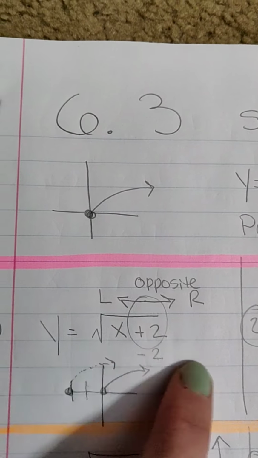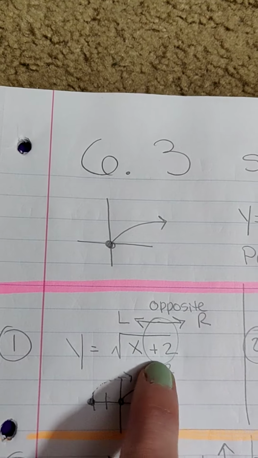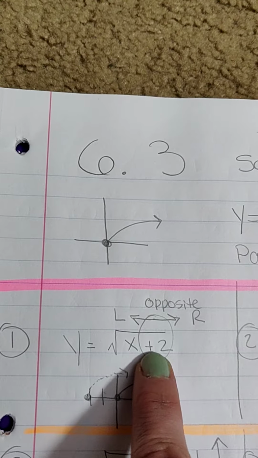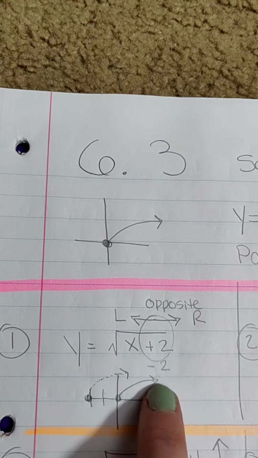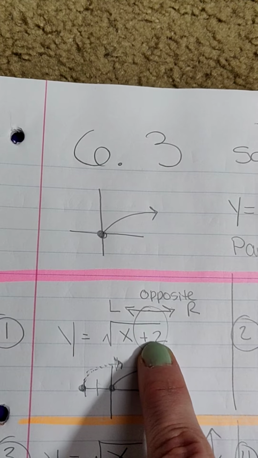All right, but in my equation here, for this first example, it says x plus 2. The opposite of a positive 2 is a negative 2. And if I start at 0, a negative 2 goes left on my graph. Negative 1, negative 2. So I drew a point, and I made my new graph. Okay? So the key thing to remember is when it's a number under the square root, you're moving either left or right depending on what that number is.